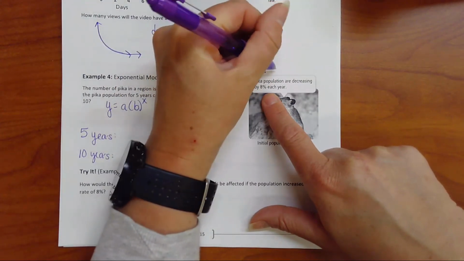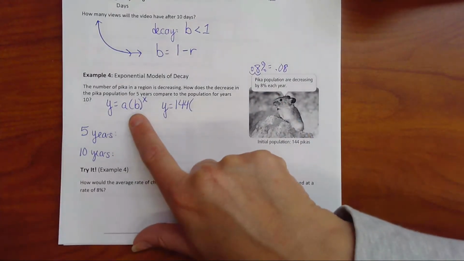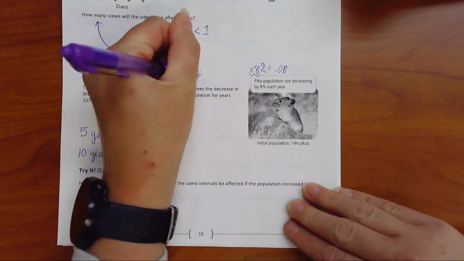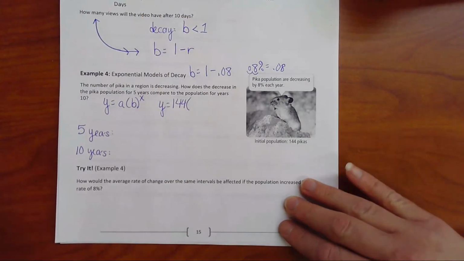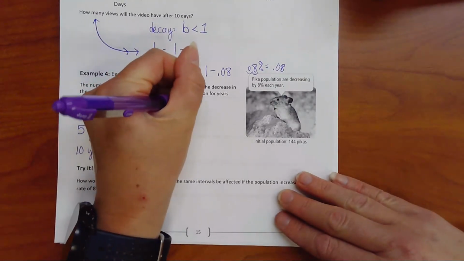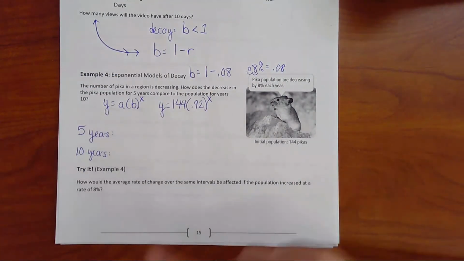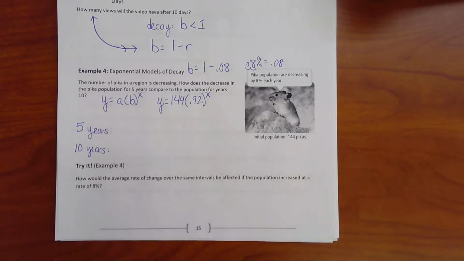So 8% is 0.08. Now for the b value, you're going to have to do 1 minus 0.08. And if you take 1 and subtract 0.08, you get 0.92. So there's our equation. And we know that this is exponential decay because your b value is less than 1.